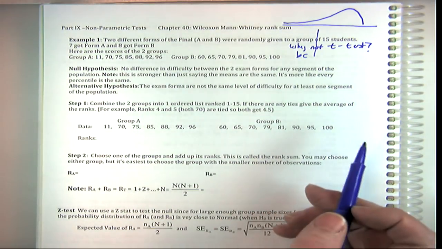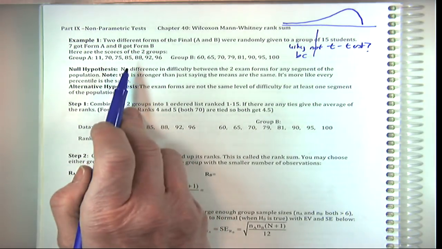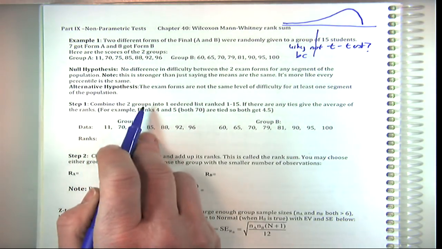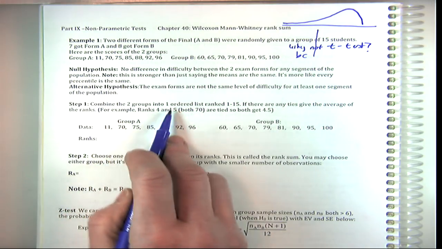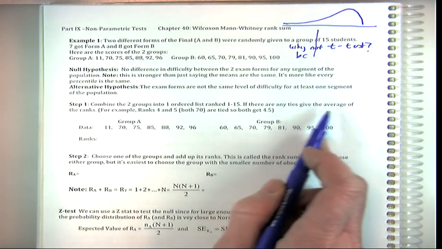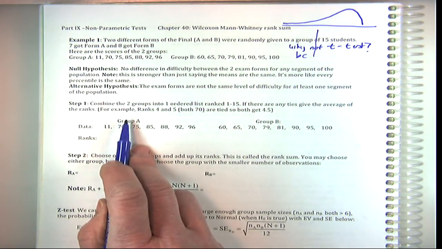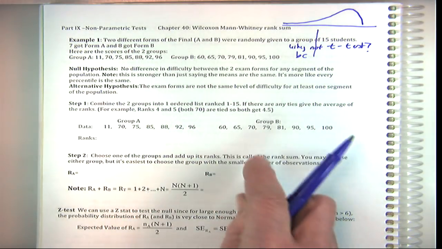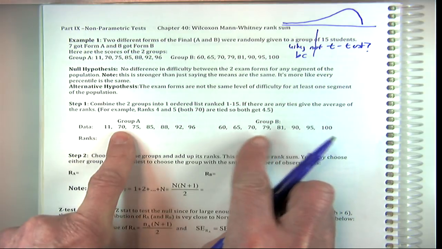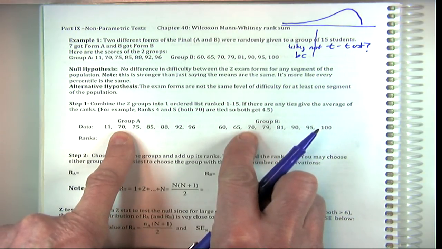Okay, so what do we do? We combine the two groups into one ordered list and rank. There are 15 altogether. And if there are any ties, we give the average of the ranks. Okay, let's look at this. This group, 70 and 70, they got the same ranking, so how are we going to deal with that?